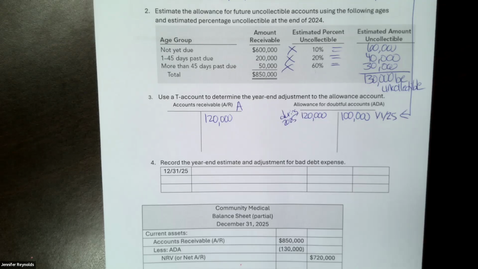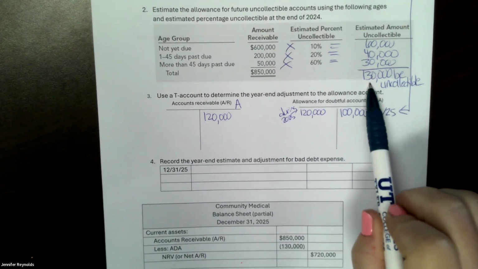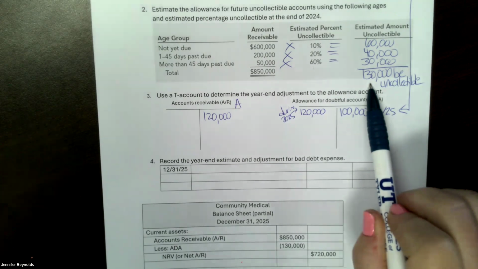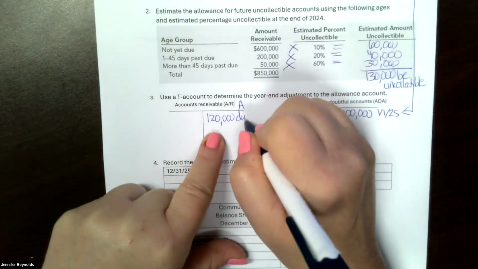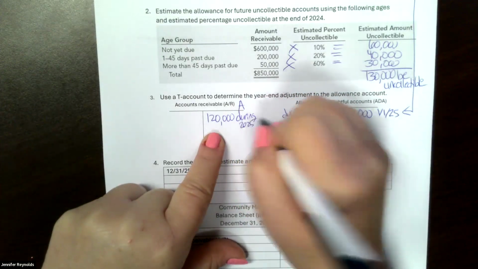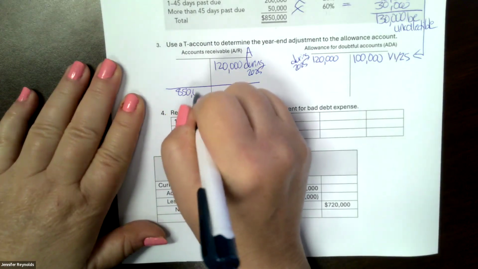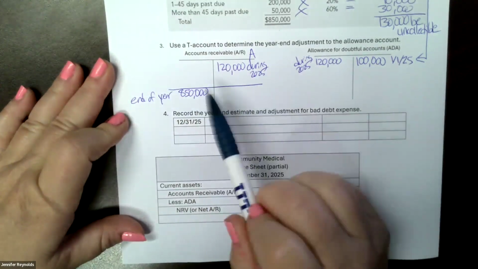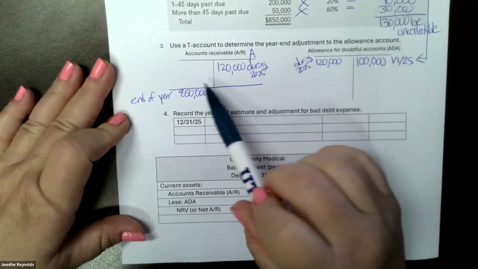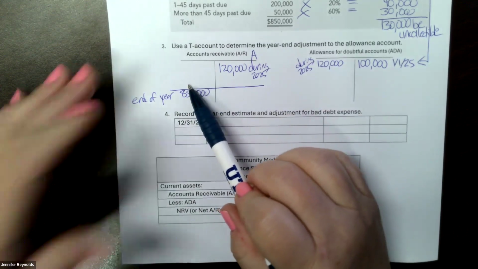And now we need to move on and figure out what journal entry we're going to need to get us to this amount. So let's come back down here and look at our T accounts. Remember, this 120 of AR was written off during 2025. Then it jumps and just tells us that at the end of the year, we ended up with 850. I don't know what else happened there, right? The problem's not telling us, so don't let that confuse you. How did we get from 120 to 850? I don't know. We sold a bunch more services on accounts, right?